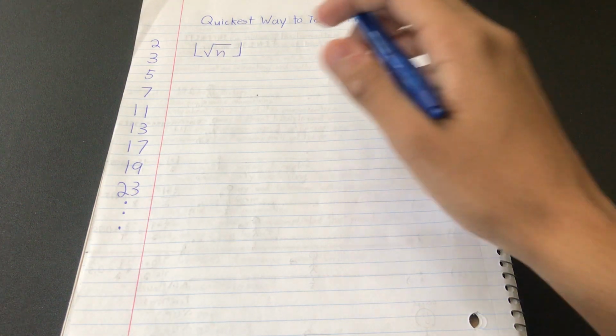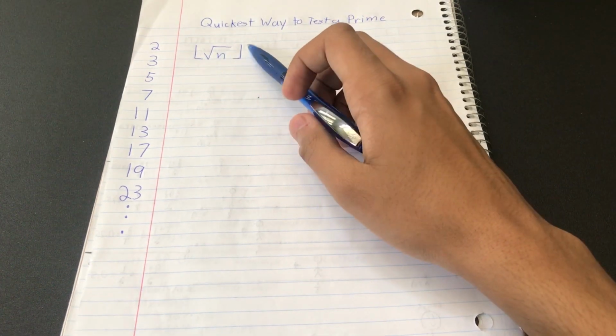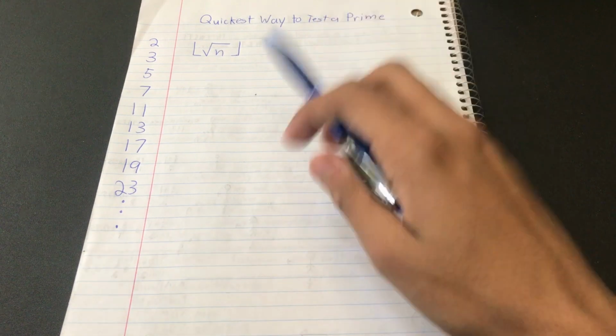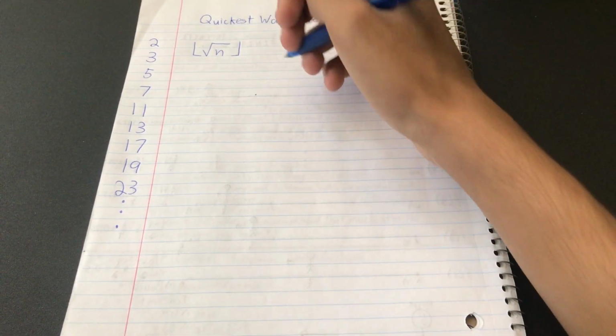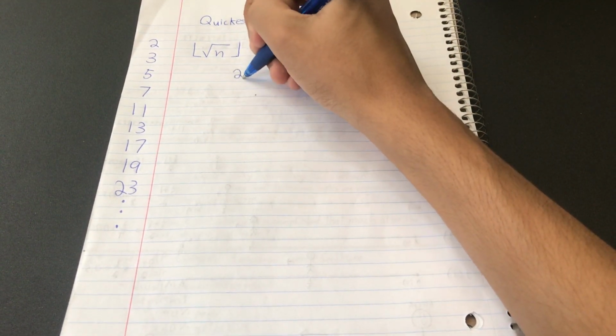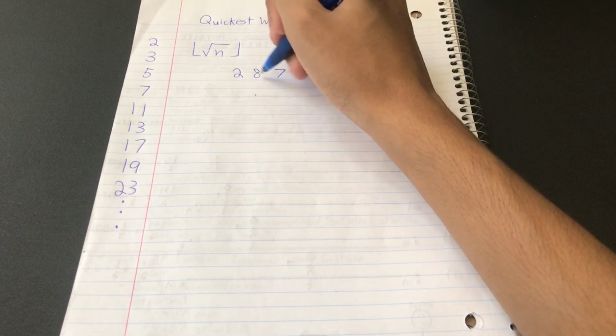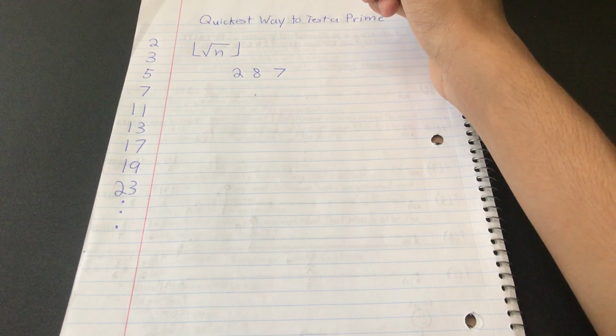What you do is take your number, take the square root, and then take the floor of that number. So that's the first step. Now let's just work with an example. Let's work with 287, this number. I want to test whether or not this number is prime.